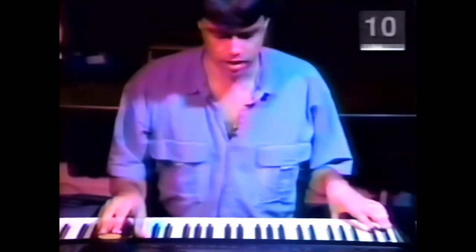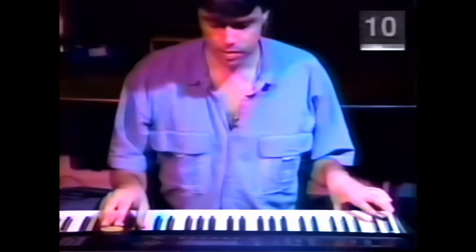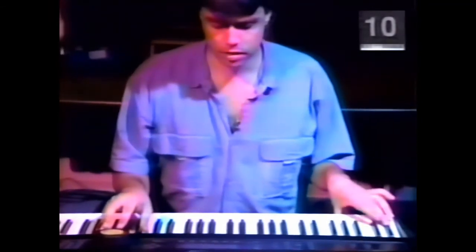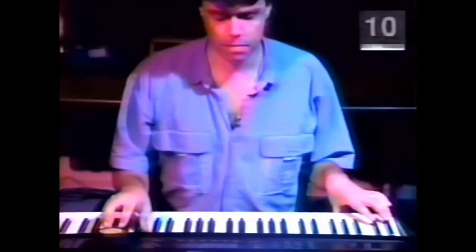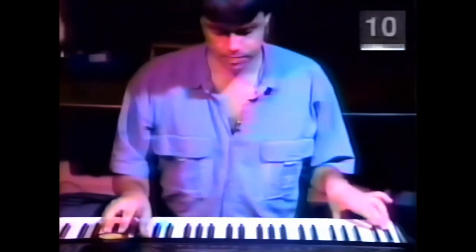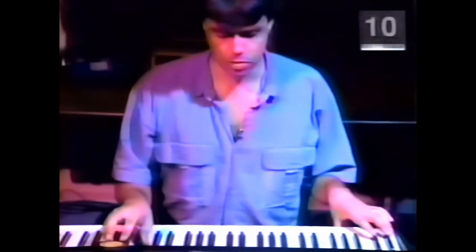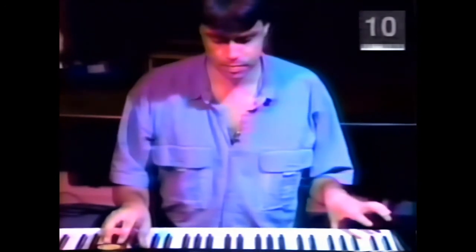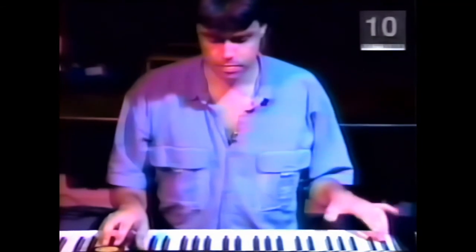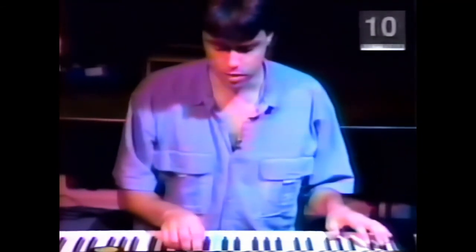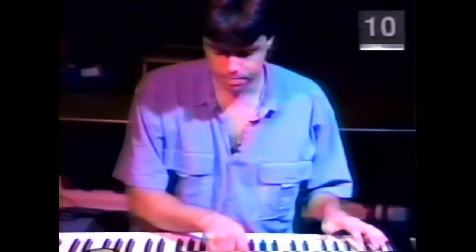So if we start with this kick here, we can substitute another kick, or an ambient kick, or a more ambient kick. And then you could move to the snare on the very same program.